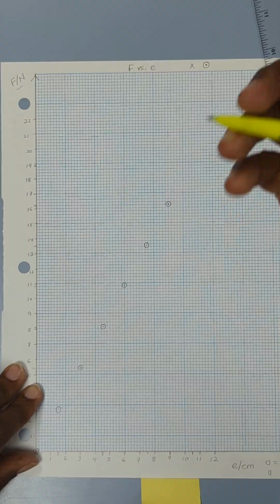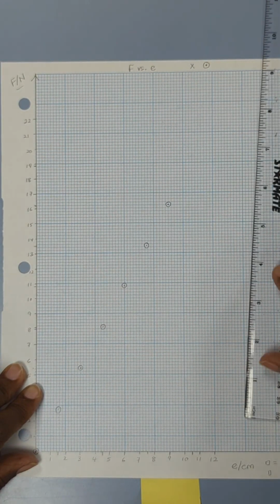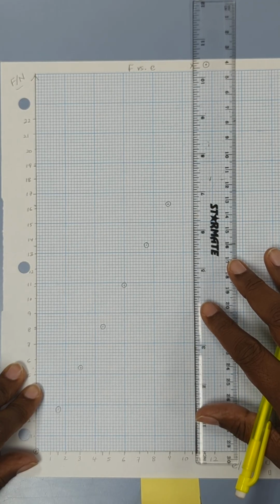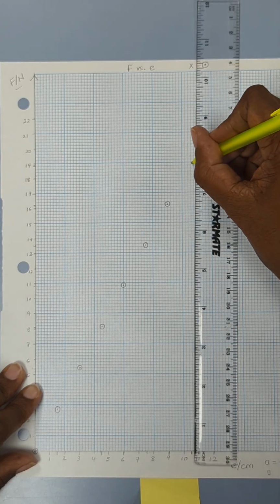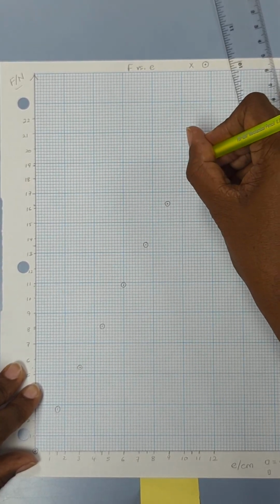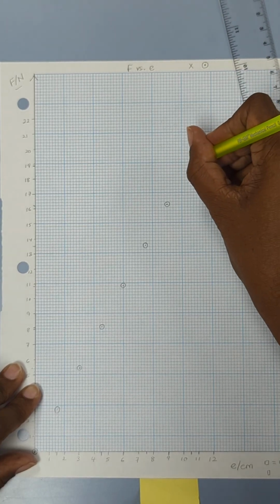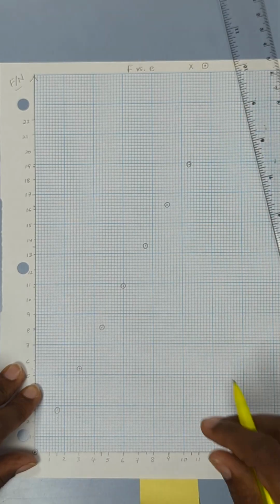Remember, half a block is 0.1, so 19 minus 0.1 gives you 18.9. So I check my 10.5 here. I line it up. I check one block under 19. For me, that's far easier to do. I make my mark. Sorry, it will be here. And I draw my circle around it.